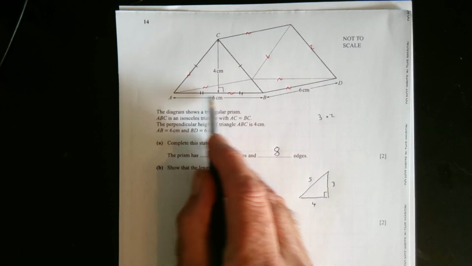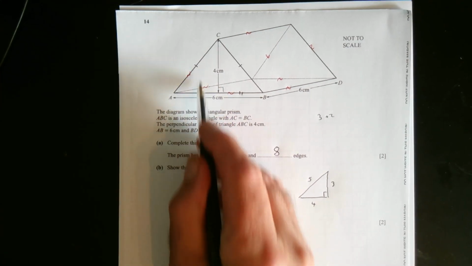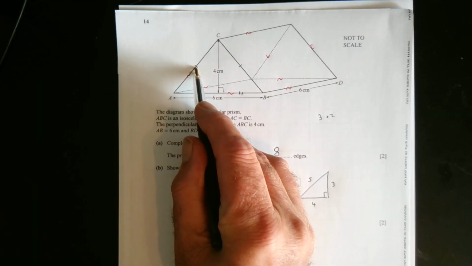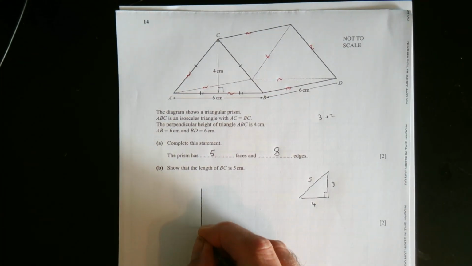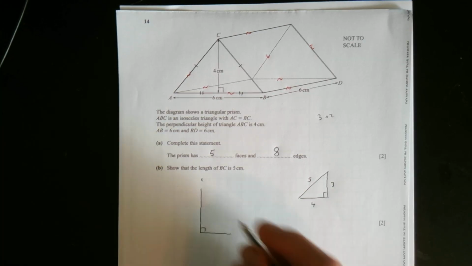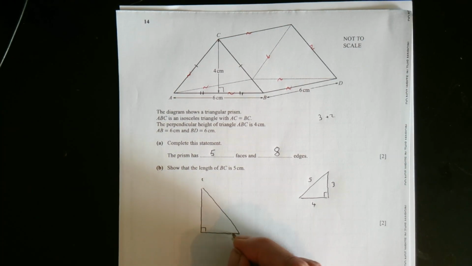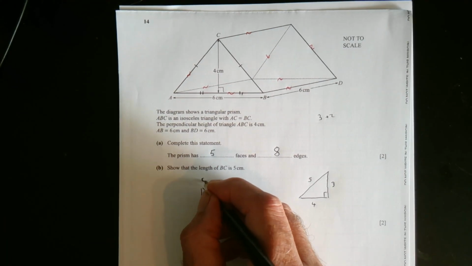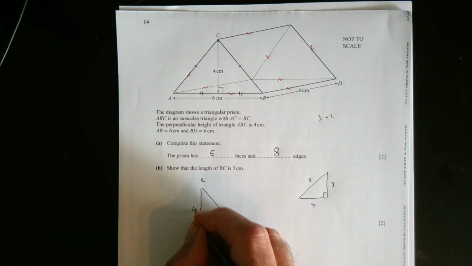Notice how I've used 2 lines here, because this length here is very probably going to be different to that length there. I can only use the same symbol to indicate the same length. Let's have a look at what this triangle now appears as. So I've got C up here. I've got my right angle here. I've got B here. So I'll call this the middle here, call it T, any letter will do, it's not necessary. But anyway, it is a right angle. And I know this is 4 here.